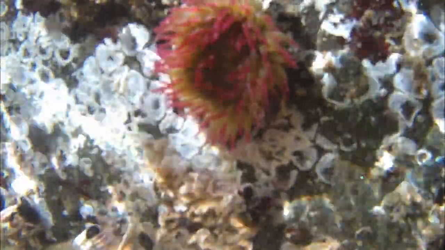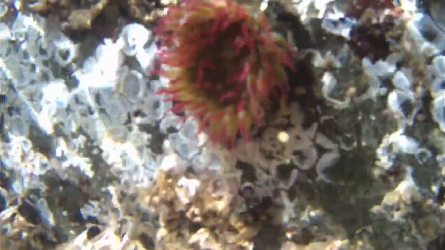Another animal found in the middle tide zone is the aggregating anemone. When underwater, these anemones have bright pink tentacles that they extend into the water to help them catch their prey. The tentacles have special stinging cells that help them catch their prey and bring it to their mouths, which are in the middle of their bodies.